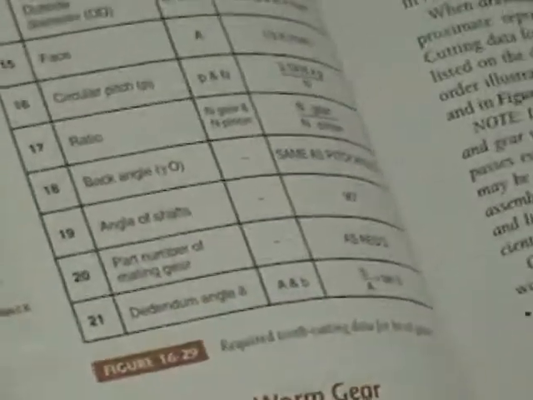Page 604 is very important. You've got all of your formulas for your required cutting data for all the teeth on your gears. You're going to need to learn this, and you're going to need to know this. So make sure you bookmark page 604. Then after that, we're going to work through all the problems on chapter 16. We're also going to do the review questions, and we'll go through Blackboard to help you understand that.